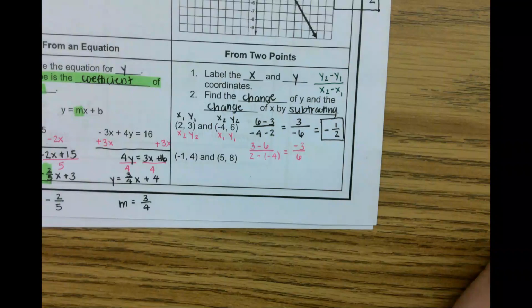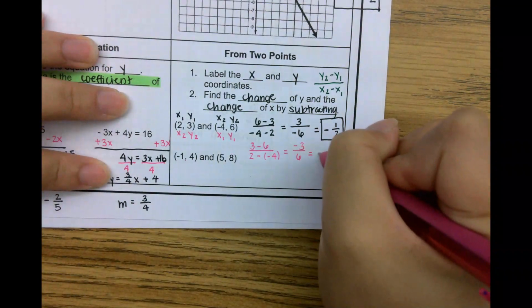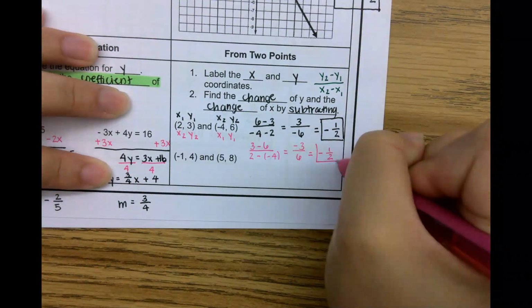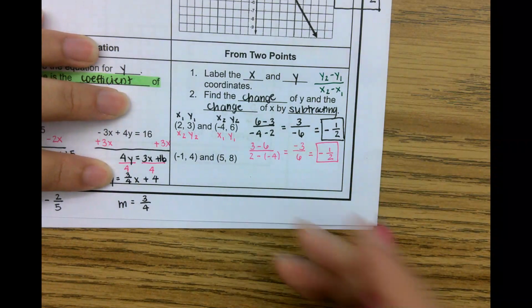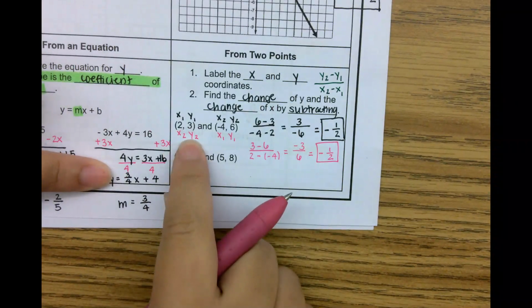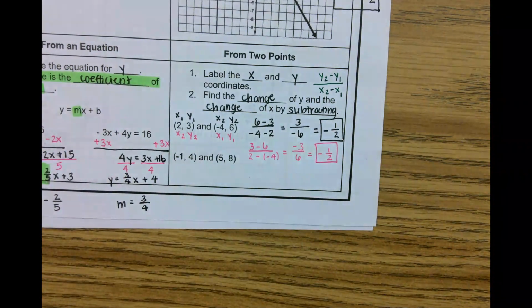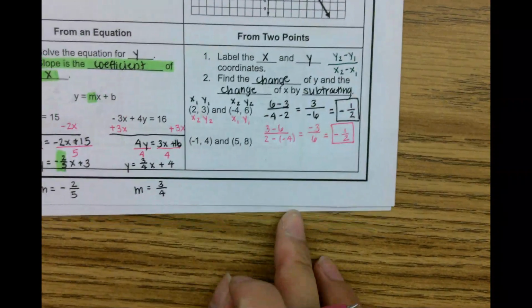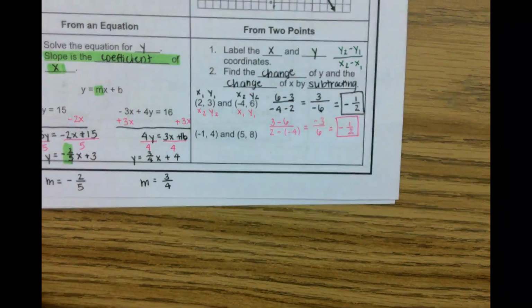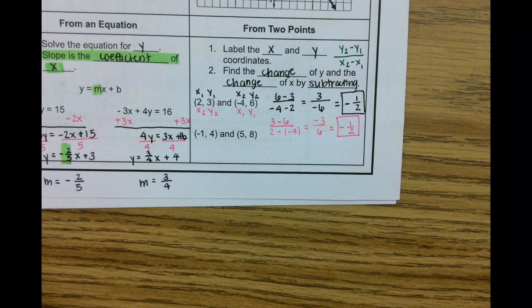Negative 3 over 6, when I simplify it, I get negative 1/2. Right? So we can see it doesn't matter. It's just x2 goes with y2, x1 goes with y1. So I'm going to have you try this one on your own. So find the slope between these 2 points.